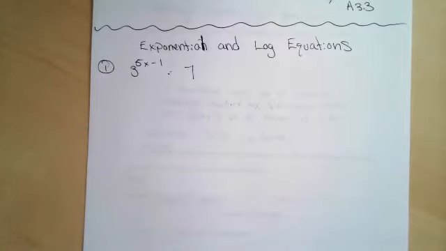for problem solving. So tips for exponentials. Step 1 is going to always be to isolate the exponential on one side, or both sides, for the one-to-one property.